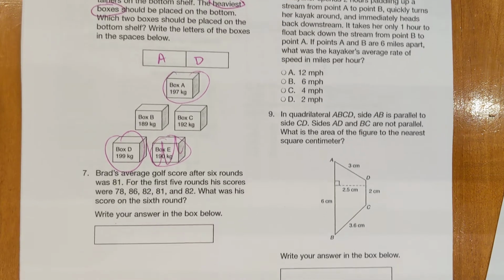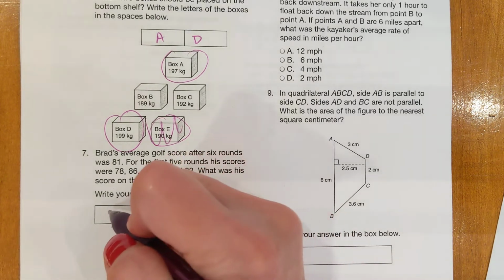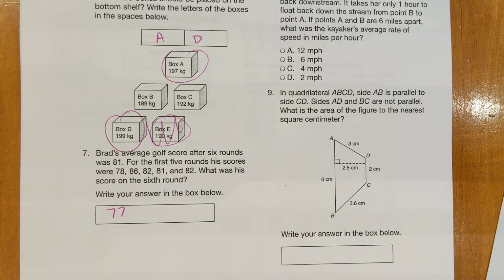All right, number 7. Again, hit pause and then restart it. On number 7, you want the answer of 77. It says Brad's average golf score after 6 rounds was 81. For the first 5 rounds, his scores were 78, 86, 82, 81, and 82. What was his score on the 6th round?